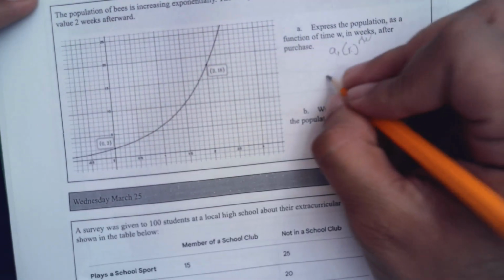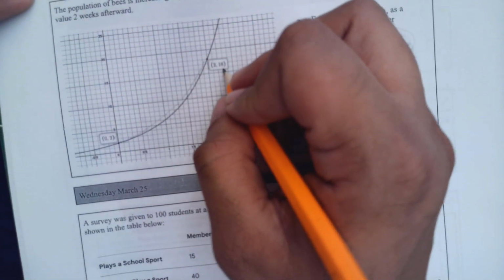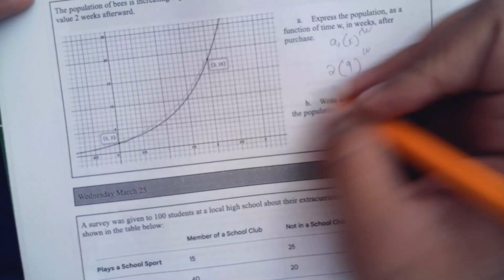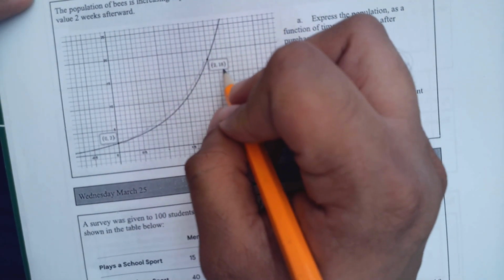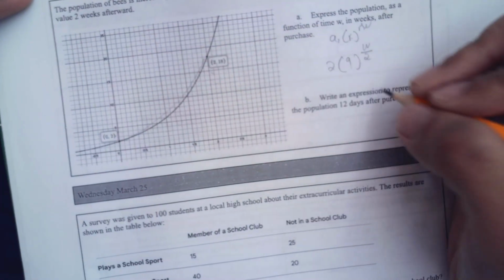The first term is 2. The ratio is from 2 to 18. So what do I multiply to 2 to get 18? It's 9. But the question is, it doesn't take 1 week to get to 18. It takes 2 weeks, right? From 0 to 2. So I have to divide by 2.